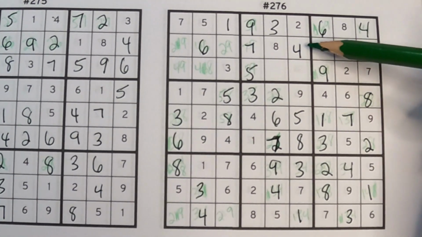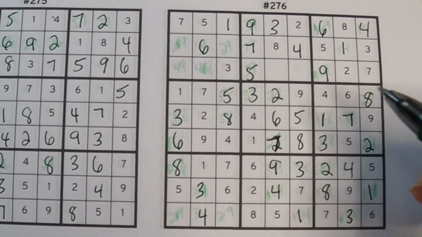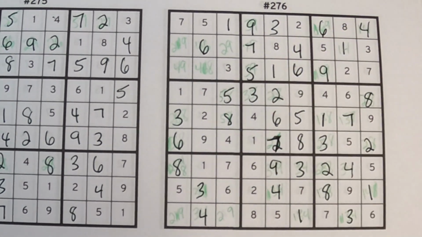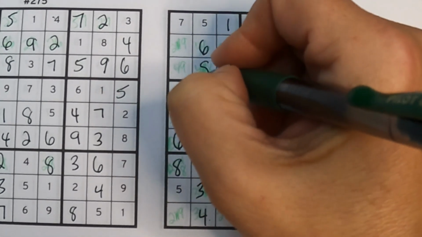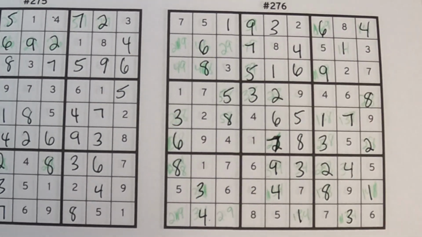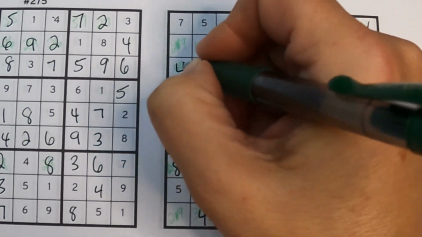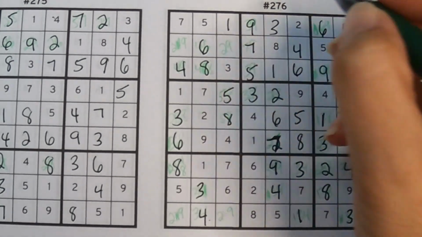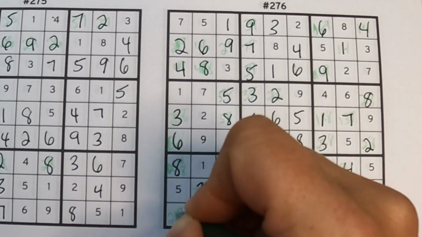For this box now we're missing 1 and 6. We've got a 6 here, so 1, 6. This 4 makes this our 8. The only place in this box our 4 can be now is here. And we're just left with plugging in the numbers, so we'll go with 2, 9, 2, 9.